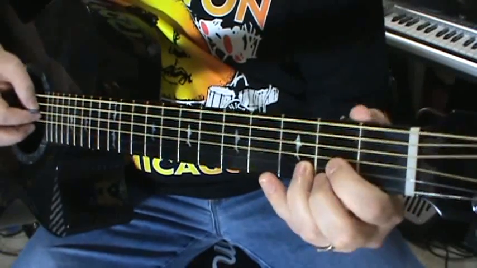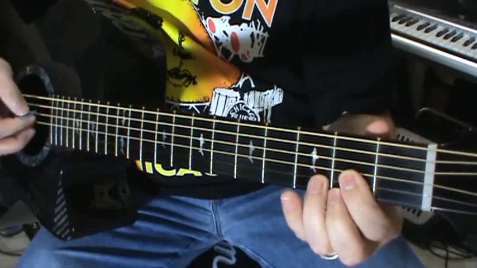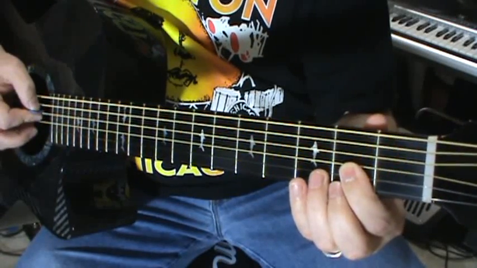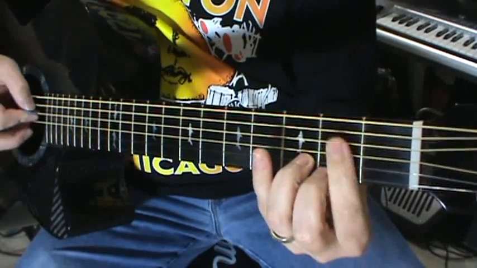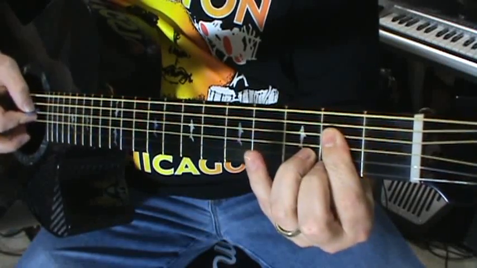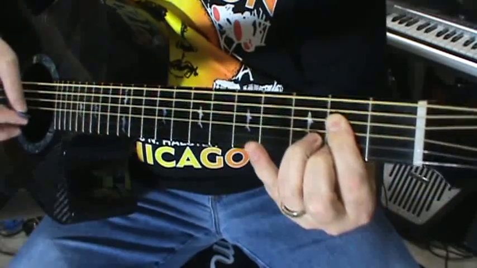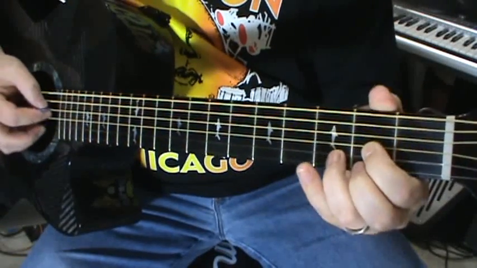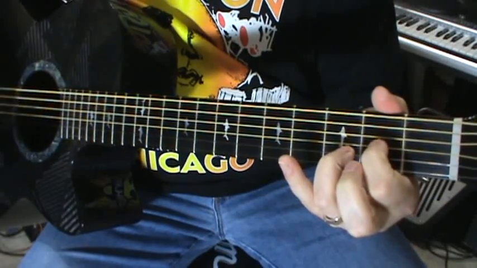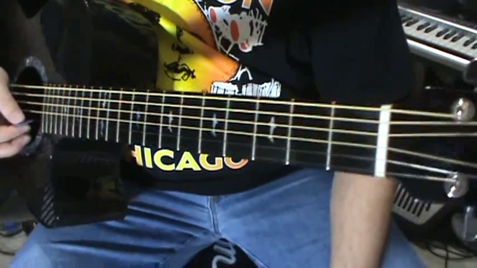There's an E right here to be found on your D string. But it's nice to have a D note in your D chord. But you can add the E right here. That is theoretically correct, but this one sounds better. Okay, so just go for the voicings that sound better.